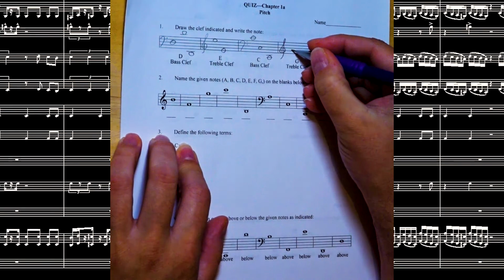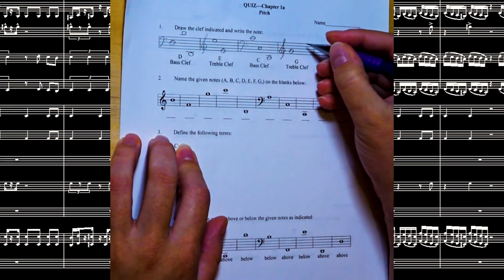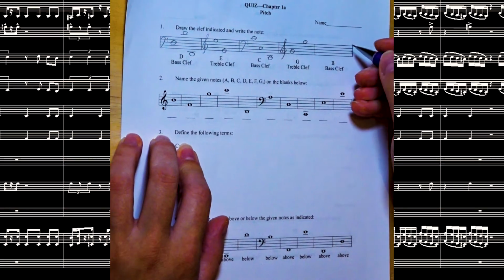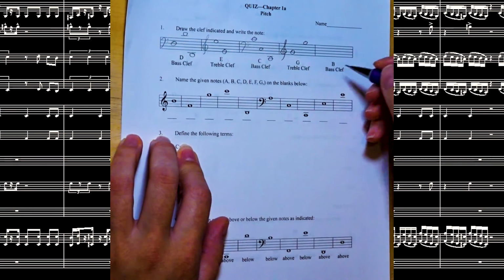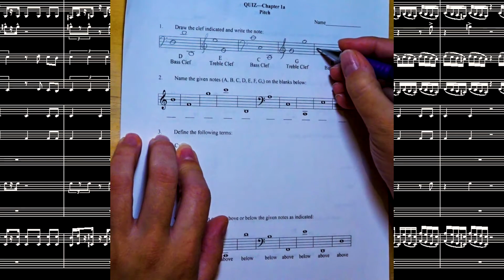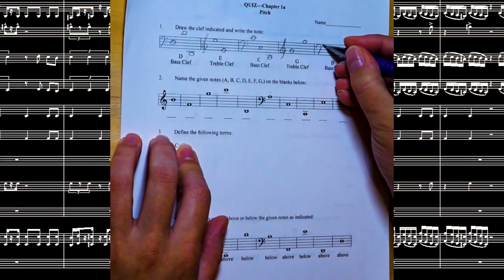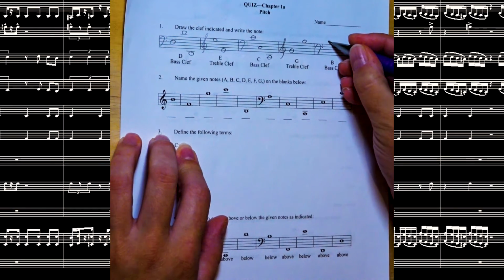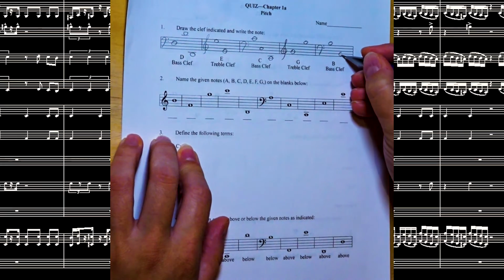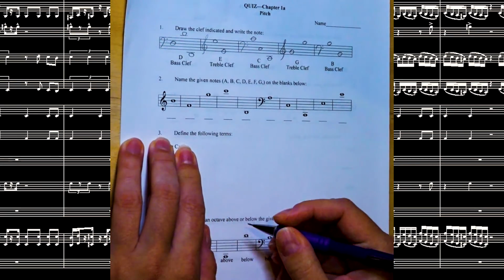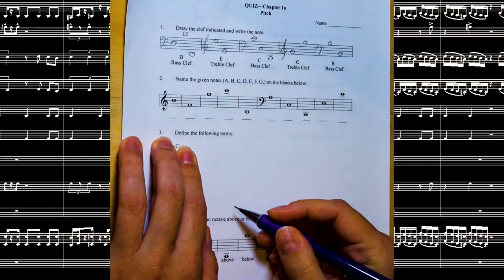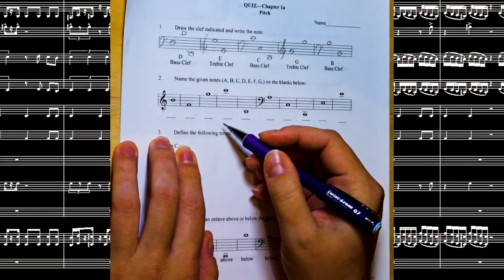Treble clef G could be that one or that one. Bass clef B could be this one or that one. All right, let's do the letter names.